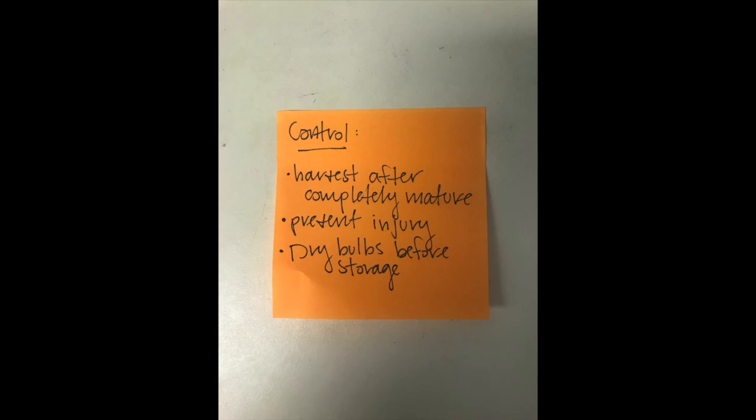Control for this disease has to do primarily with post-harvest. So that includes harvesting after the onion is completely mature, preventing injury of the onion while harvesting, and letting the bulbs dry out before storage.